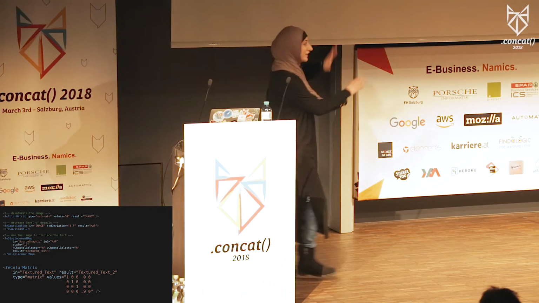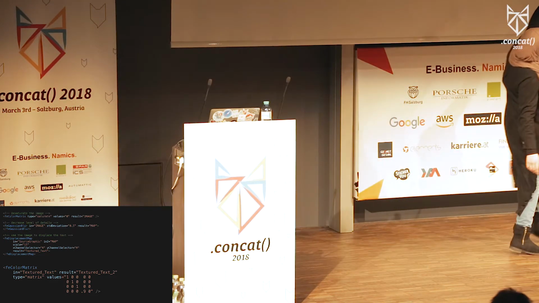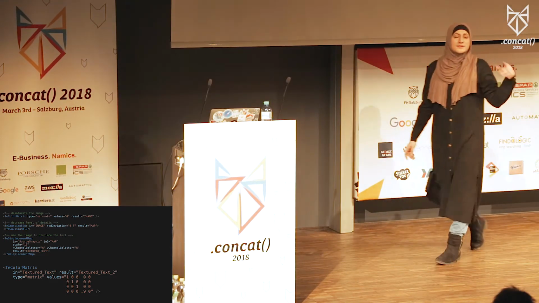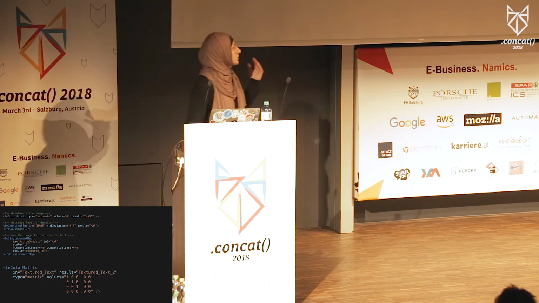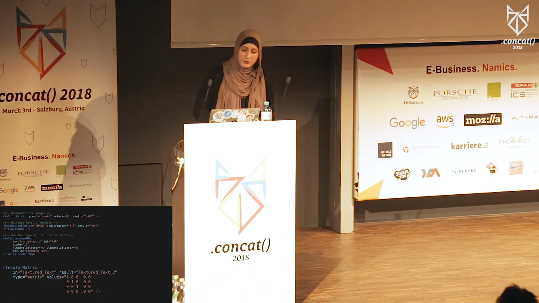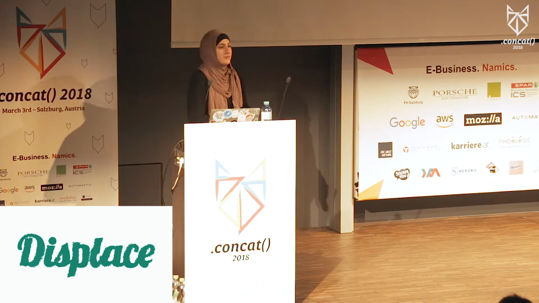And then this is not really necessary. What I'm doing here is the FE color matrix. Again, this could be an entire talk on its own, but essentially this 0.9 here is the alpha channel. By default, it's 1. When I'm setting it to 0.9, I'm setting the opacity to 0.9. And this is the result that I've had so far.